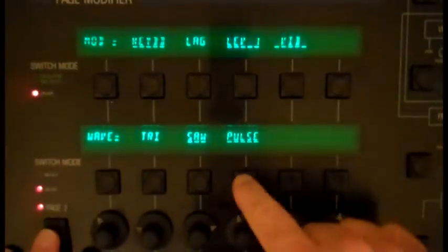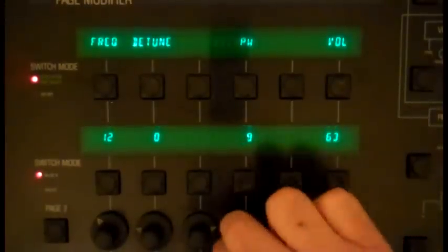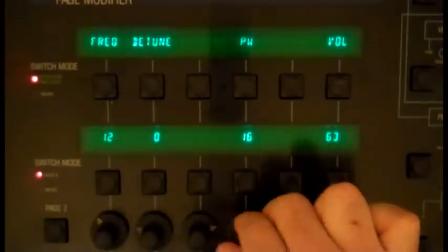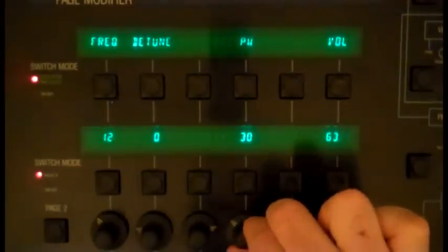The voltage-controlled oscillators are the sound sources of the Matrix-12. Here are controls over the coarse frequency tuning, fine-tuning, volume of the oscillator, and pulse width, which applies only when pulse wave oscillators are in use. Page 2 shows the waveforms available.